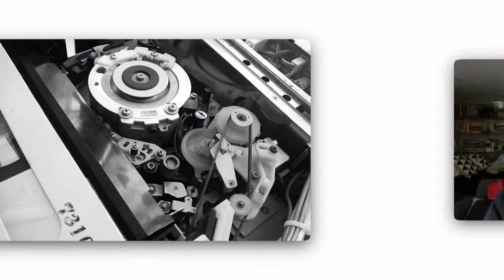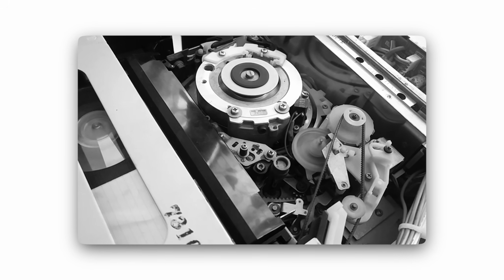Audio dropout. What is it? A dropout is a momentary loss of audio or video signal, a defect in magnetic tape recorders caused by abrasions, dust, or imperfections in the tape.